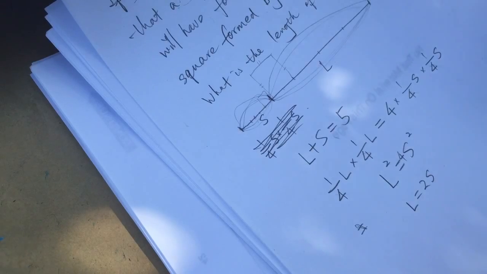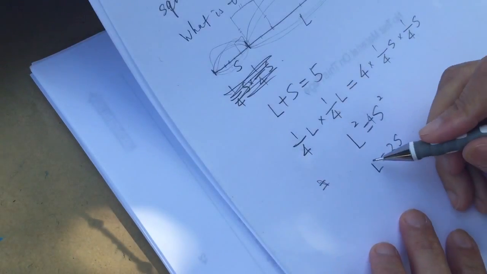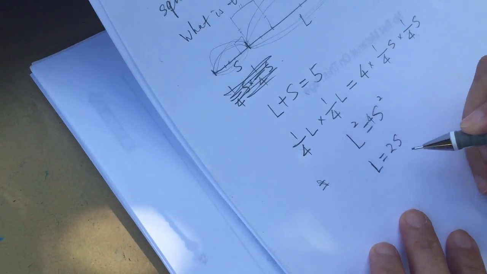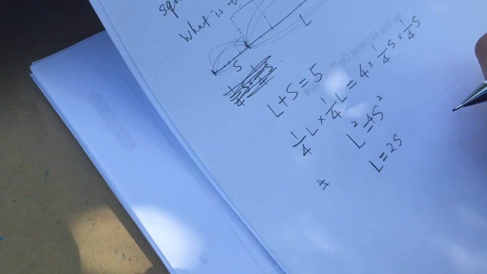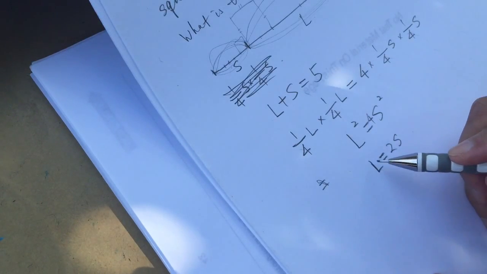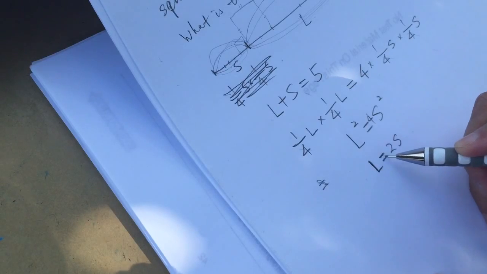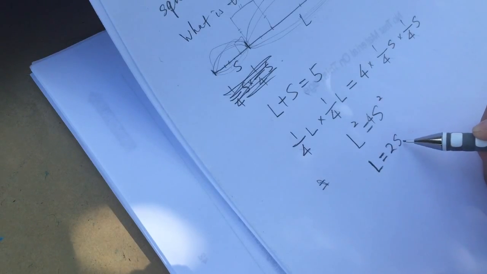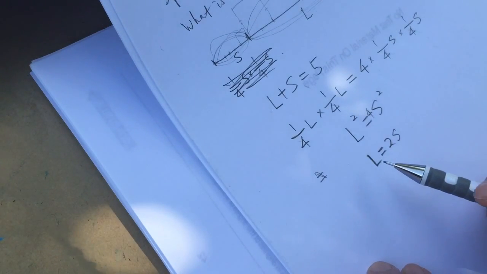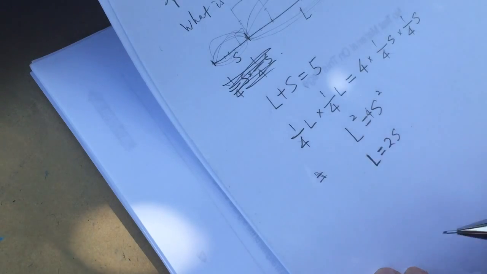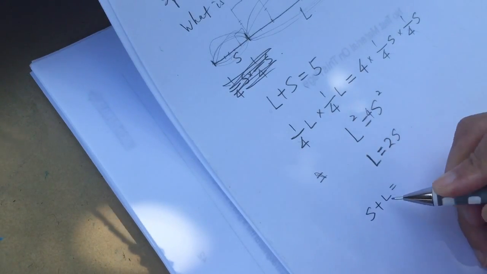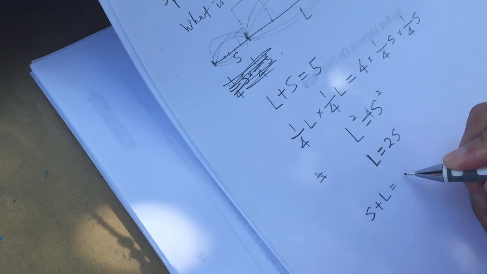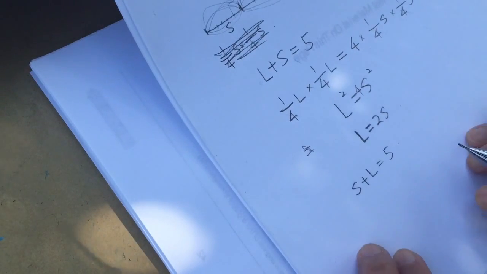There is no negative solution, because we are working only on positive whole numbers, not negative numbers. So the total length, L plus S equals S plus L equals 5 centimeter.